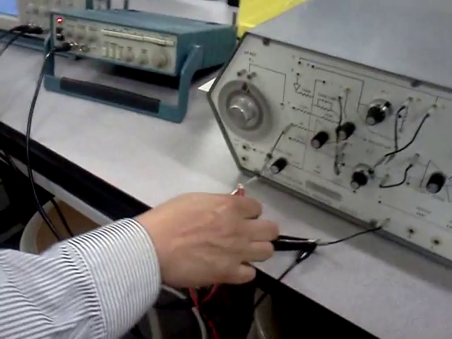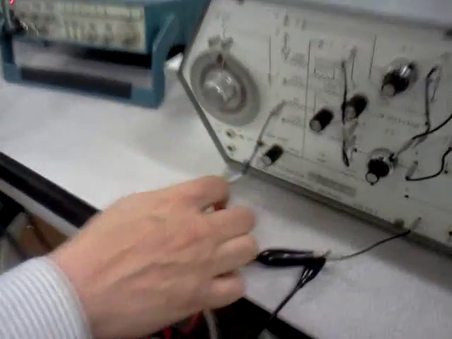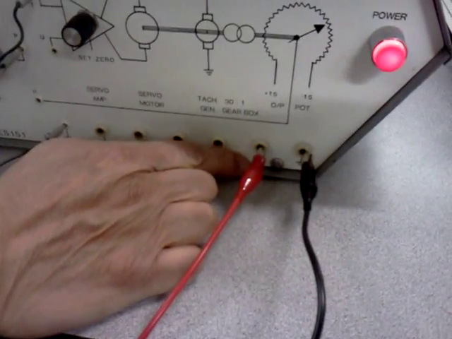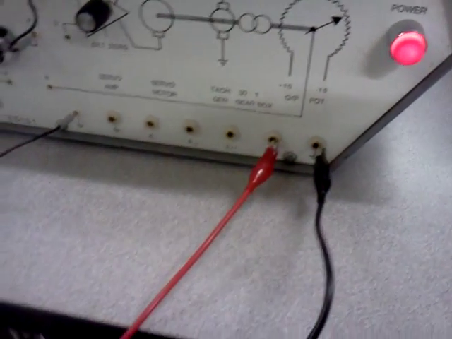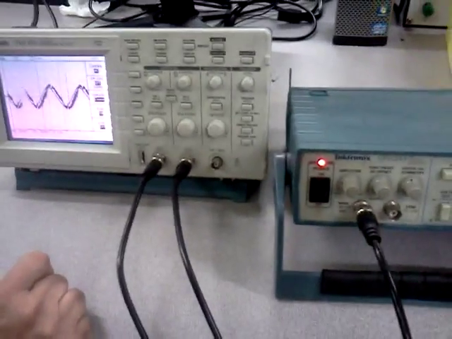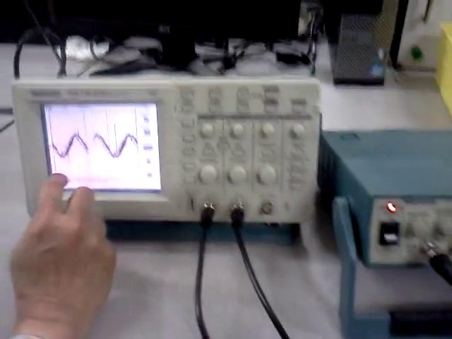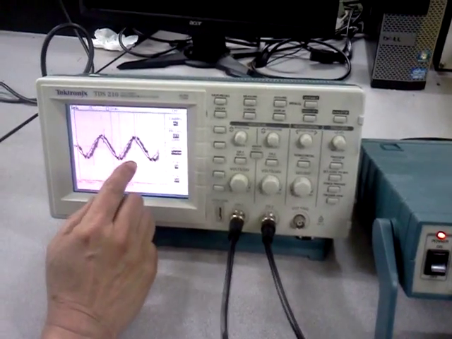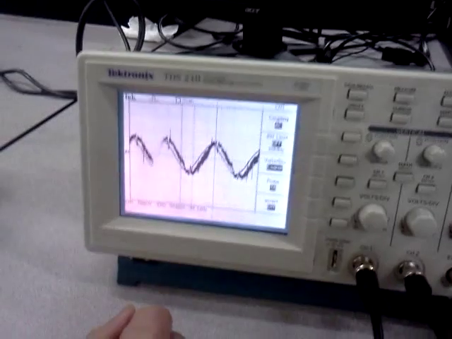The scope shows you the input and output signals. The input signal is taken from the signal generator and is on channel 1 of the scope. The output signal is taken here, at this point here marked velocity, and is on channel 2 of the scope. So now we can look at the scope and see the relationships of input and output. The clear line is the input, and the noisy line is the output.